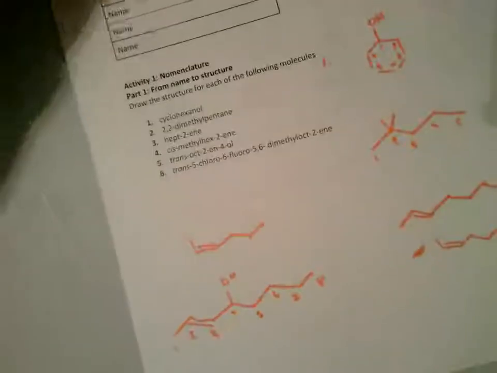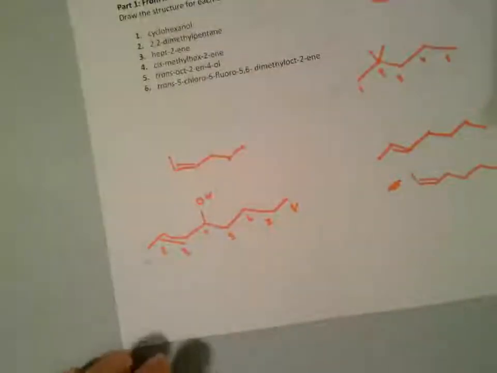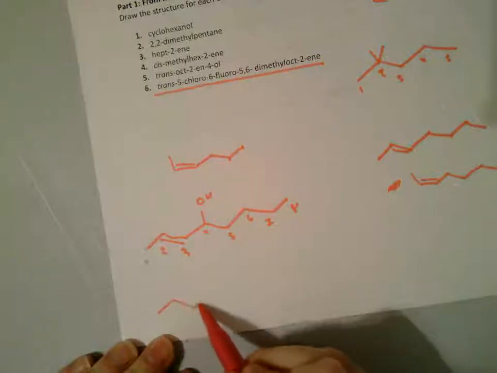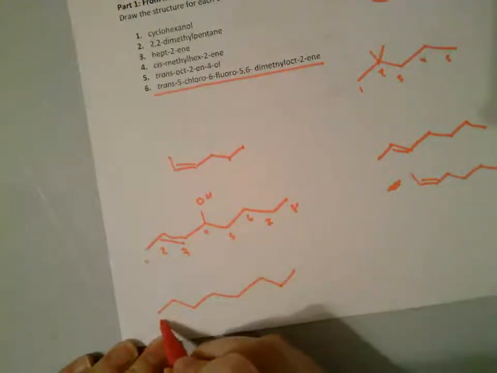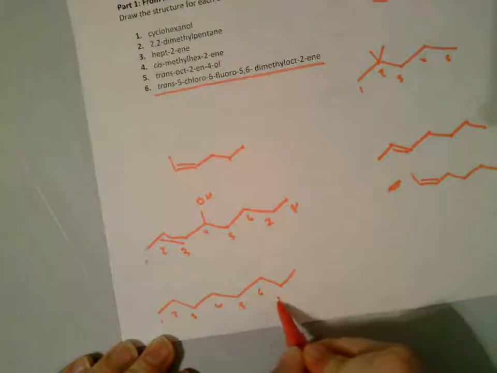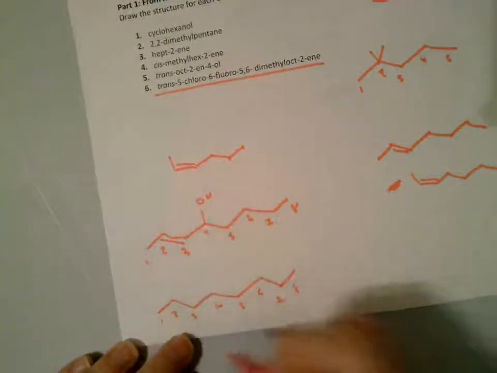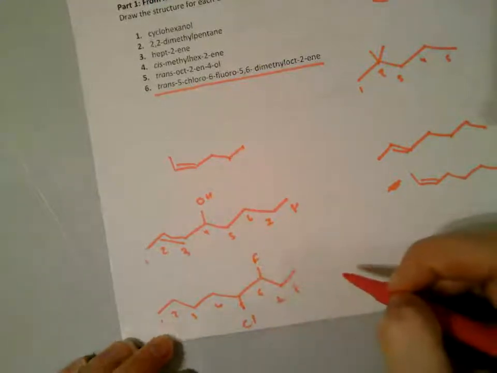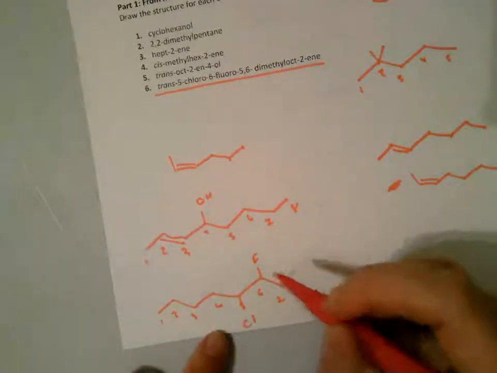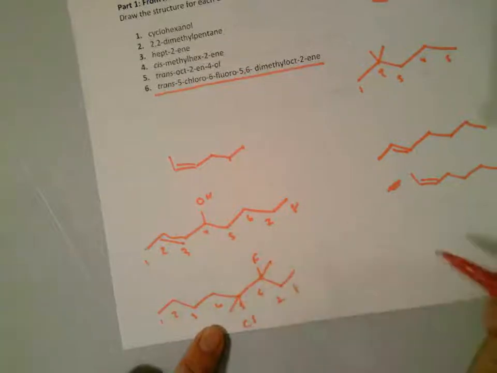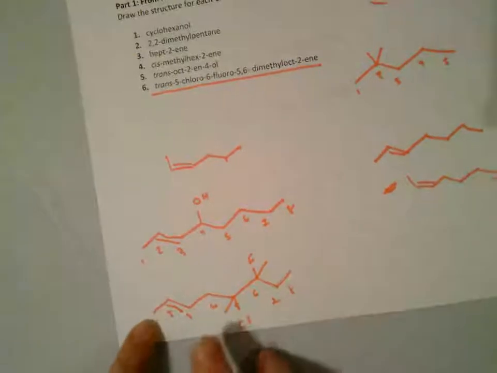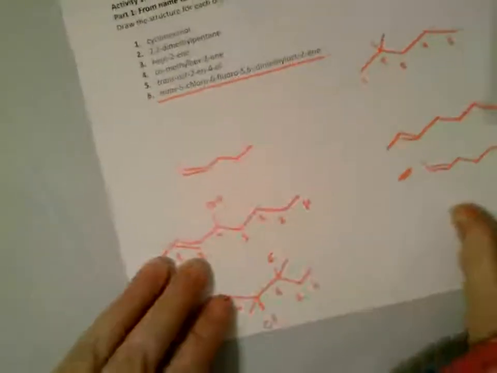Okay, and then last but not least, the base is the same. 1, 2, 3, 4, 5, 6, 7, 8. Trans 5-chloro, 6-fluoro, 5,6-dimethyl oct-2-ene, and it's trans, so it looks like that. So that's how I'd go through those questions.